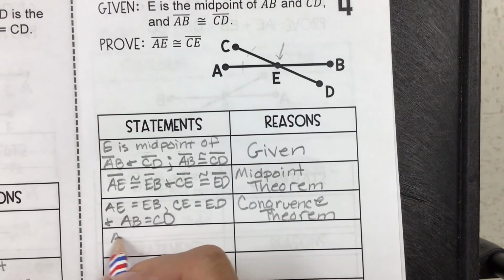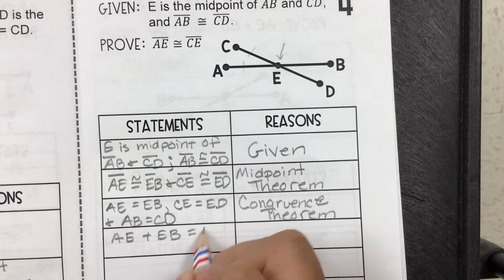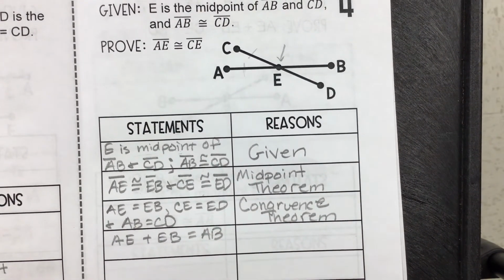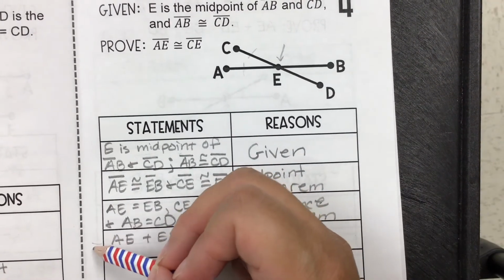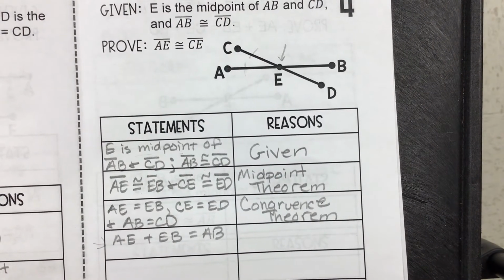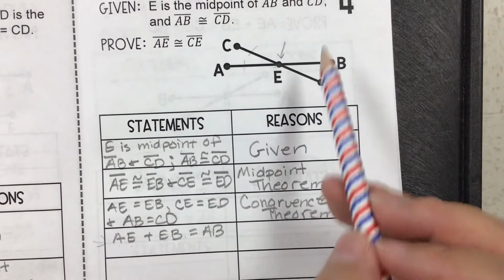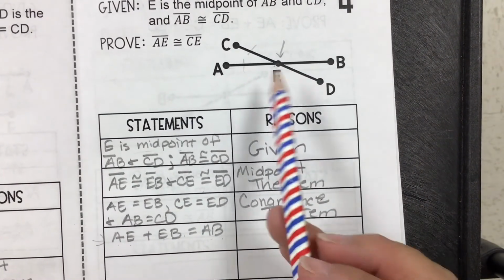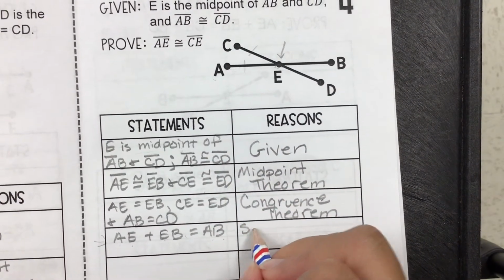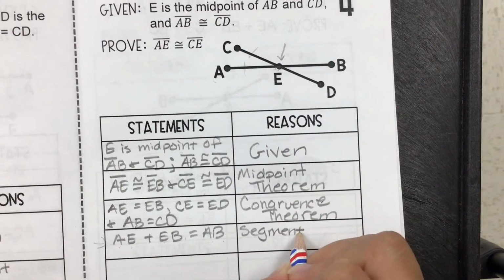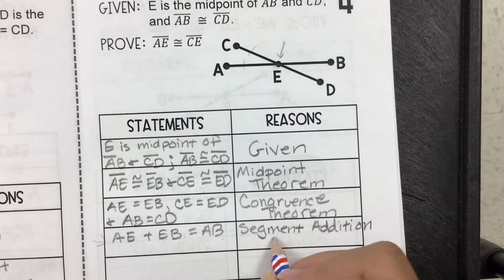Next, I can write that AE plus EB is equal to AB. So just imagine in your test. I think that most of you can get all the way over here, but would you know to use this one on the next line? What is this? This is AE plus BE is equal to AB. That's this part plus this part is equal to the whole. This is the segment addition postulate.